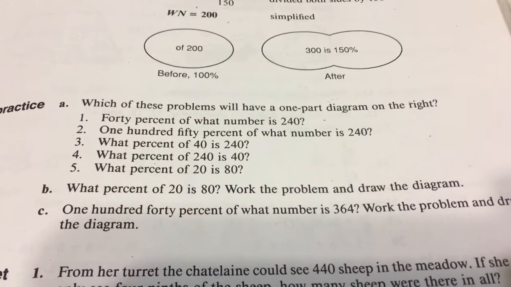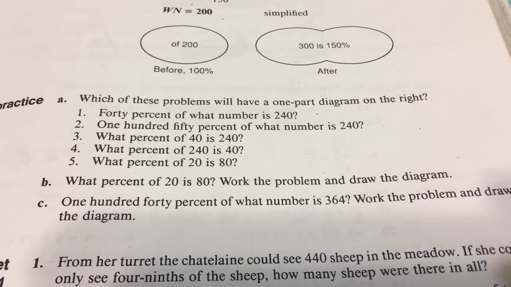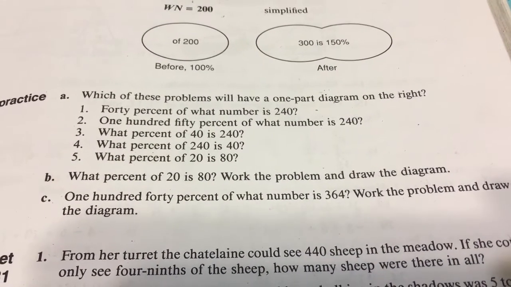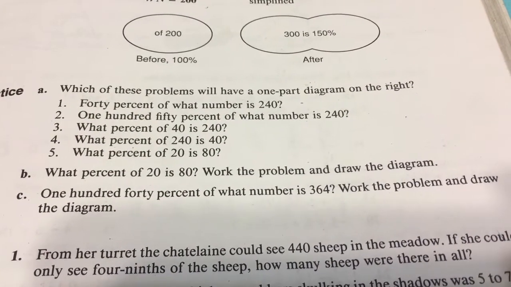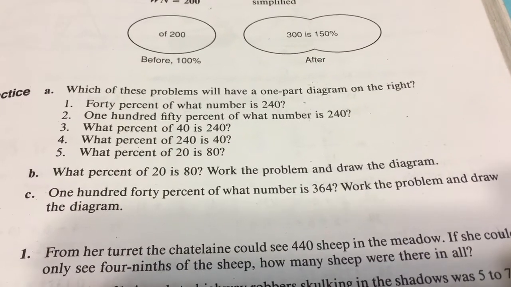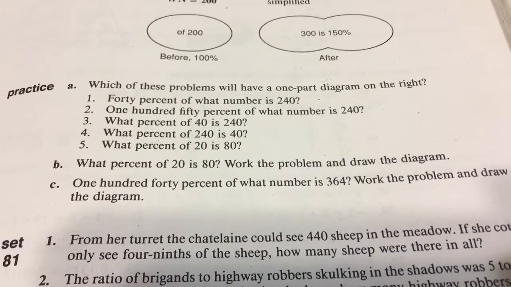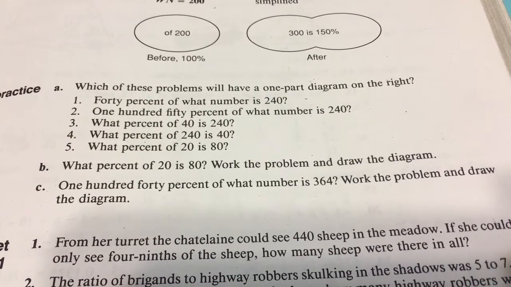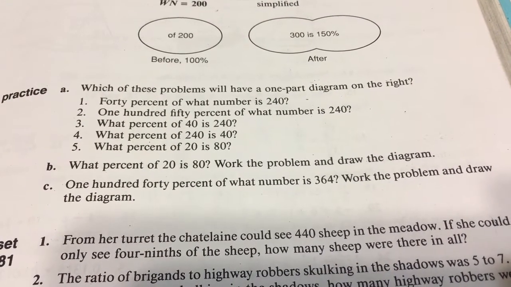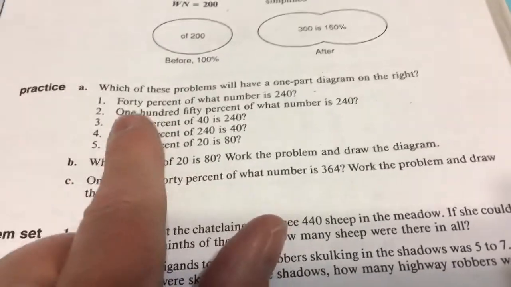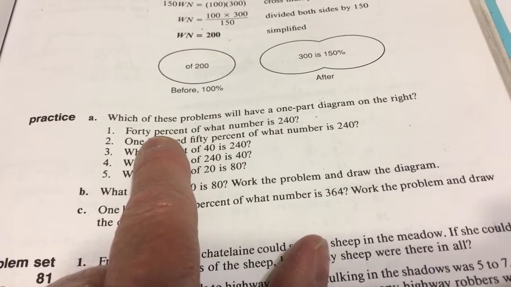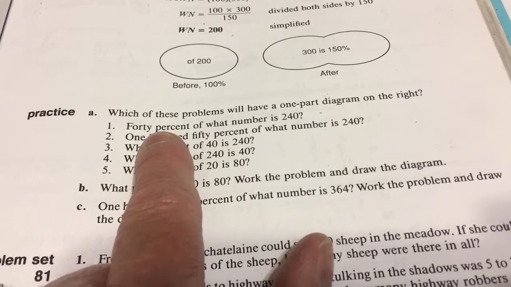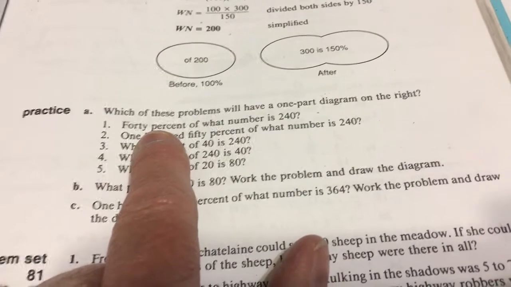Okay, the first part of practice A is just going through each one of these and deciding whether we're going to have a split diagram, which they call a two-parter, or a peanut diagram, which they call a one-part. So remember that the difference is whether the percentage is less than or greater than 100. Here in this first one, it says 40% of what number is 240. Now, 40% is less than 100, so wouldn't we use the split diagram that looks like an egg? Okay, that's the one we're going to use for that one.